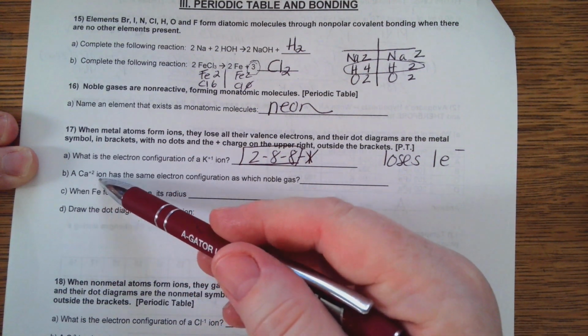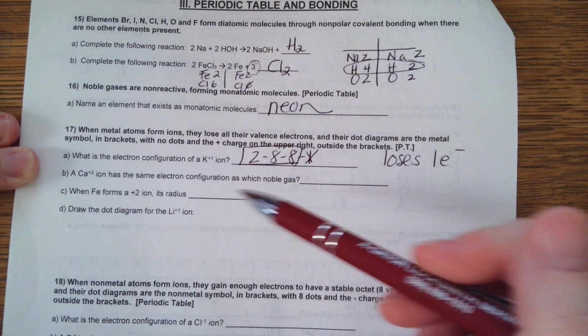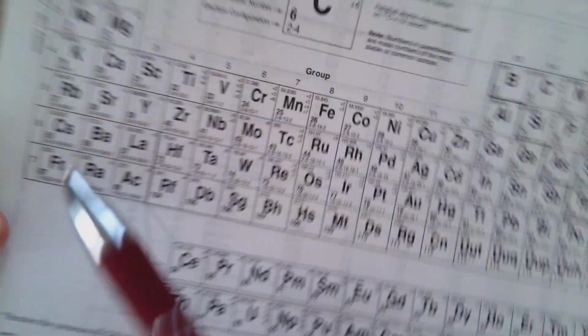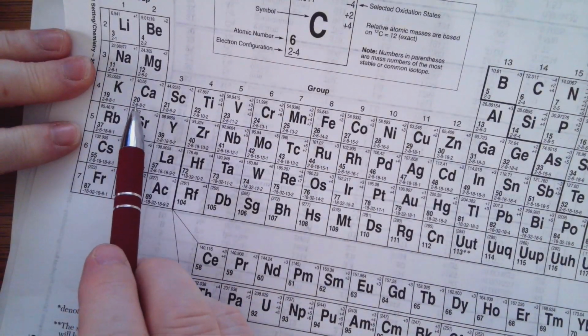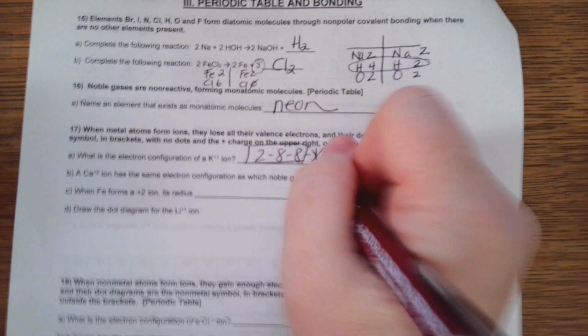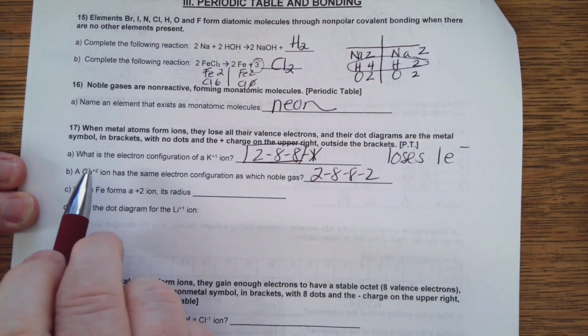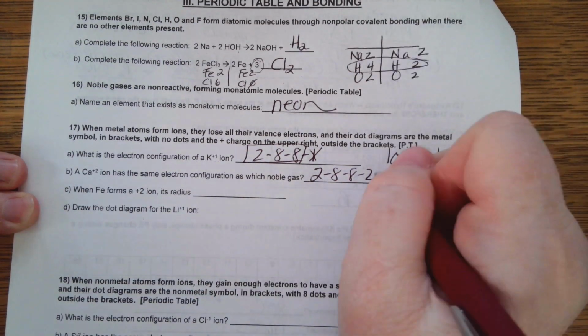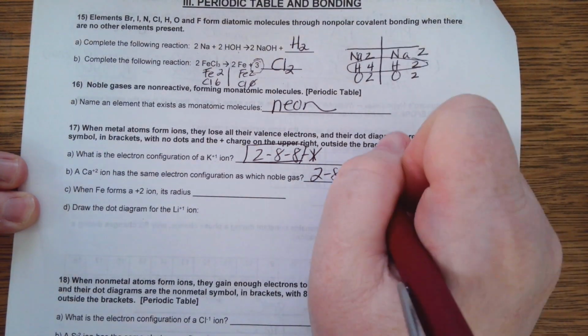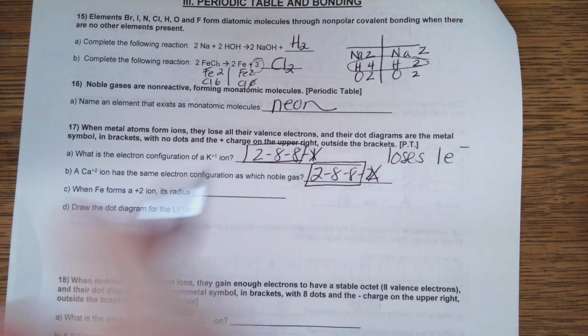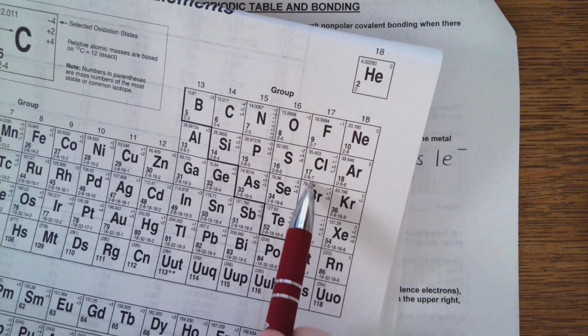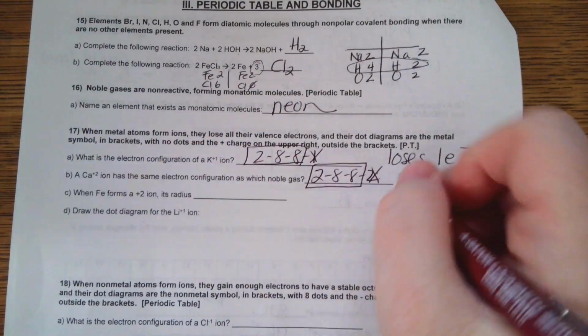A Ca+2 ion has the same electron configuration as which noble gas? Well, first let's look up Ca. It's 2-8-8-2. Okay, it's +2, that means it loses 2 electrons. Which 2? These 2 valence electrons. So what's left is this. And which noble gas has that electron configuration? It is argon.